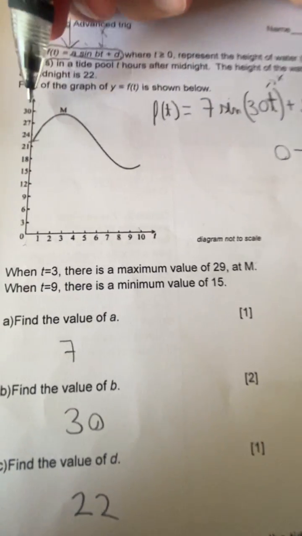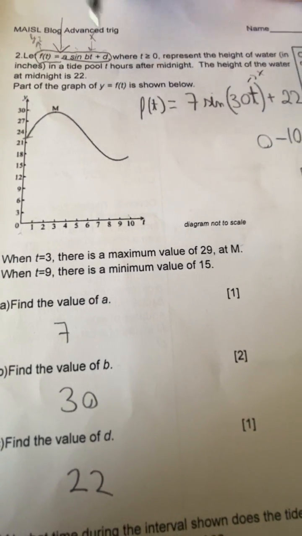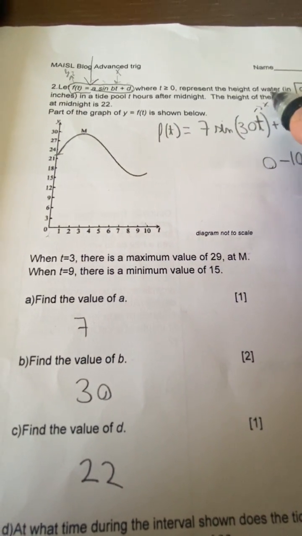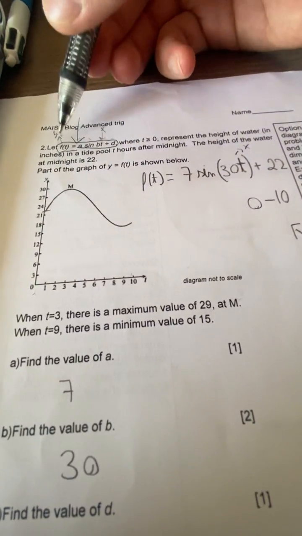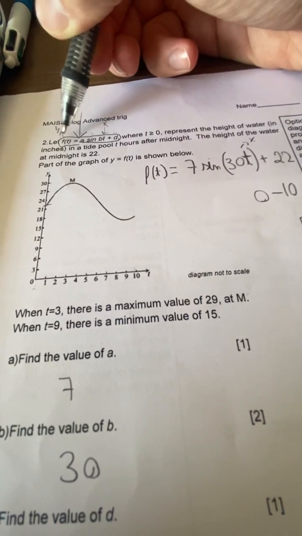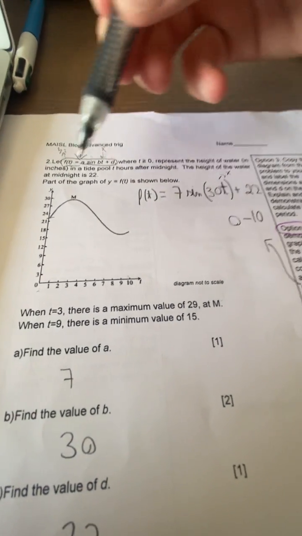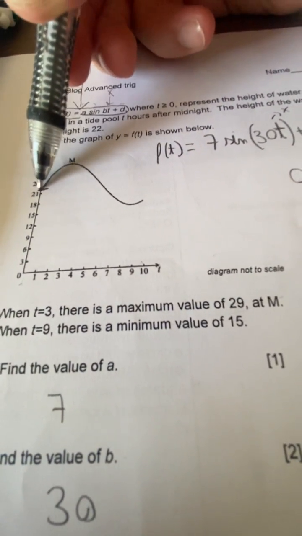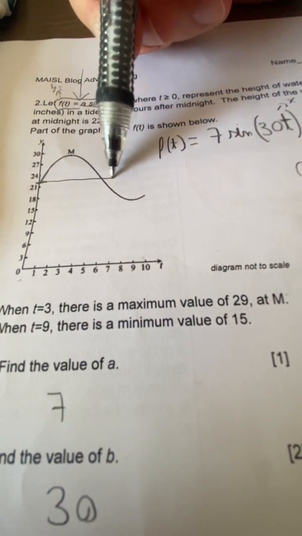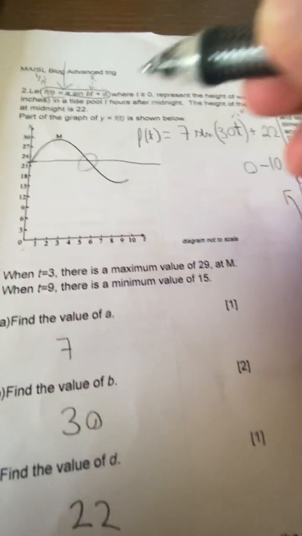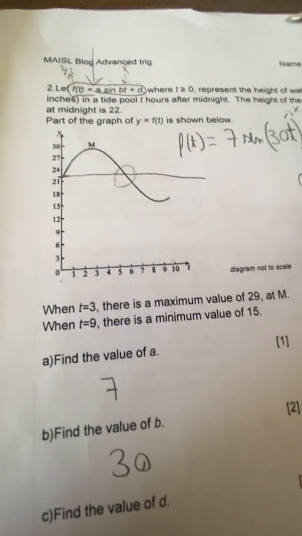So if we imagine a line at 22, we know that y is going to be height, representing the height of water in inches. So we know that y equals this, where t represents the time. We can see right here that if we put a line here at 22, that's where it is. And we can see that it's going to intersect at one point right here. And that will be what we're looking for in the problem.